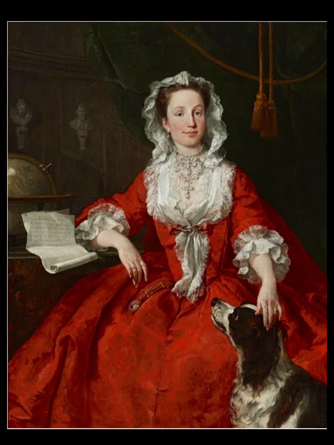The last work to remember is Miss Mary Edwards. It's a portrait of a friend of William Hogarth, Mary Edwards, who is a British patron of the upper middle class. This portrait was made in 1742, 1 year before the young woman's death.